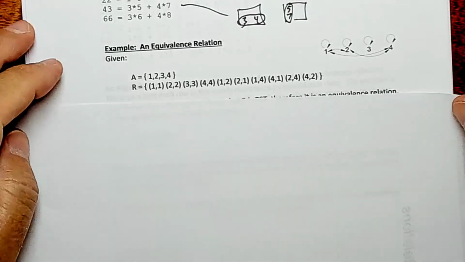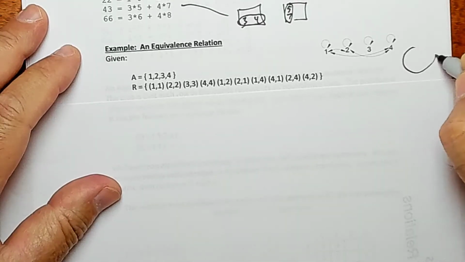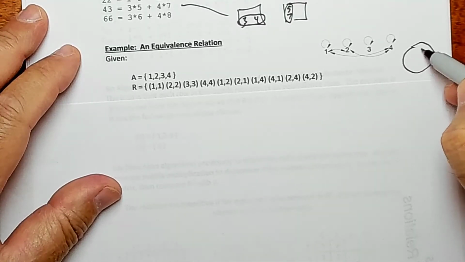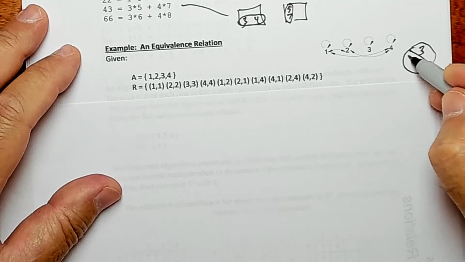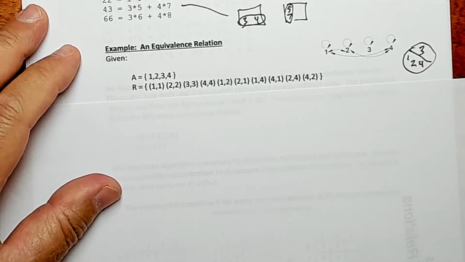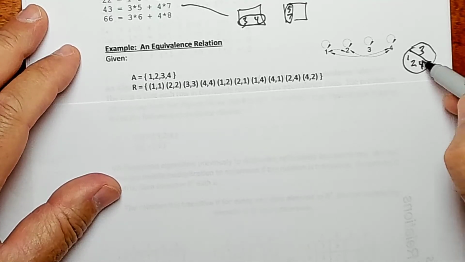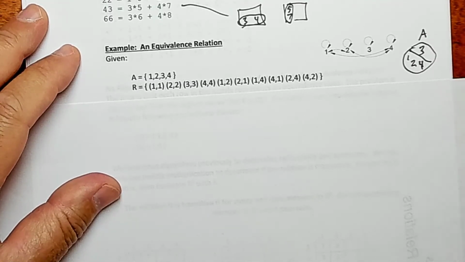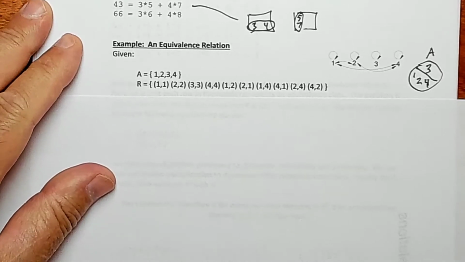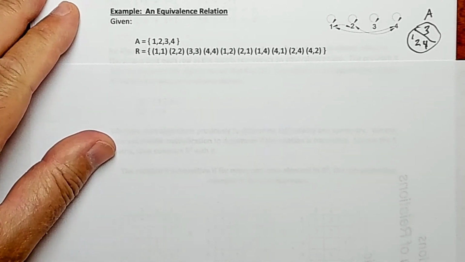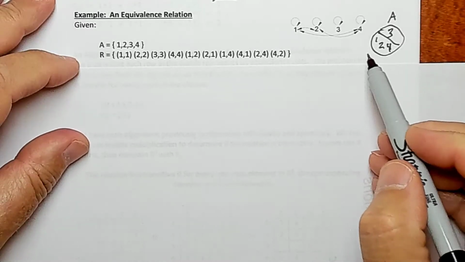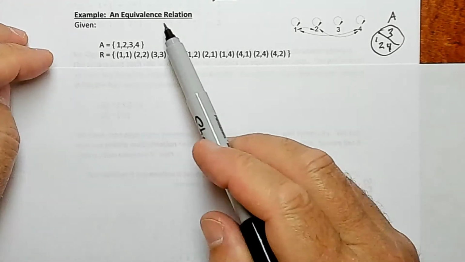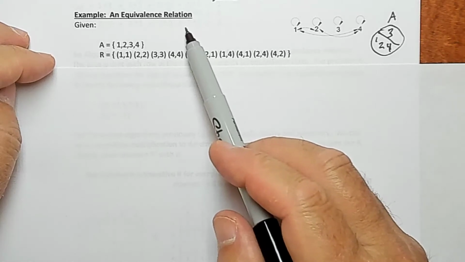And you can see that 3 is all by himself, and 1, 2, and 4 are in a group. This is the partition that's formed on the original set A. Because remember, an equivalence relation forms a partition on the original set A. It has to be R, S, and T to be an equivalence relation.